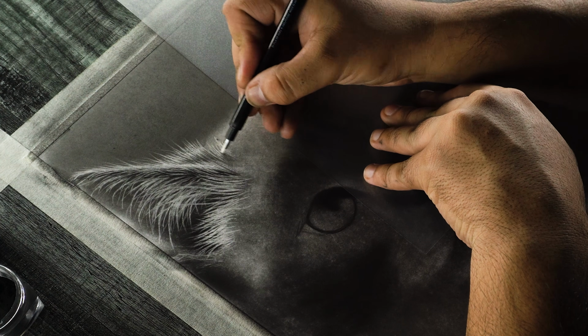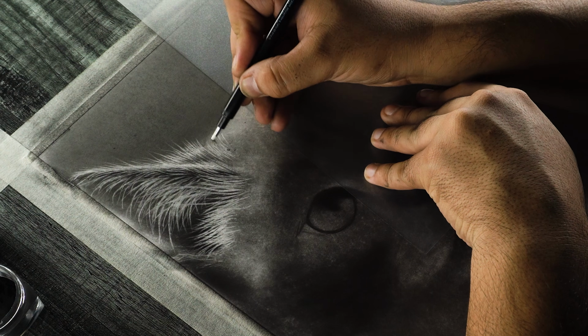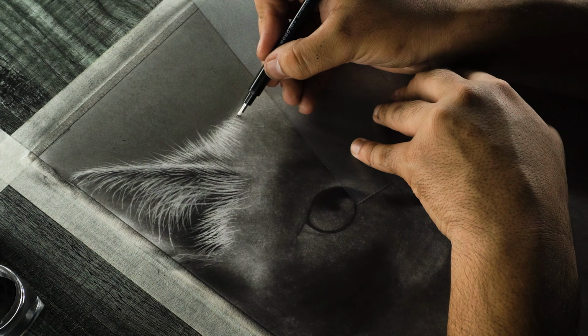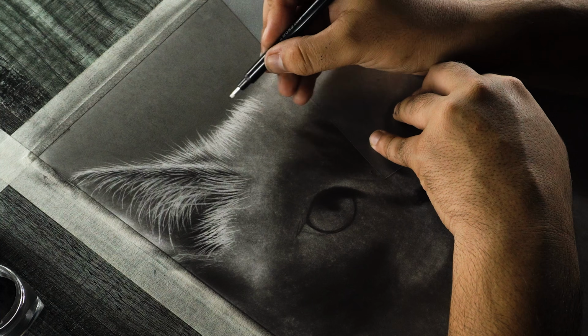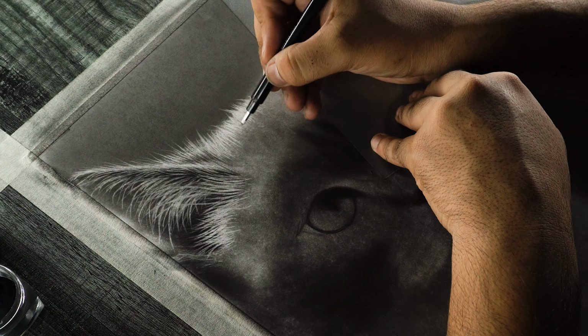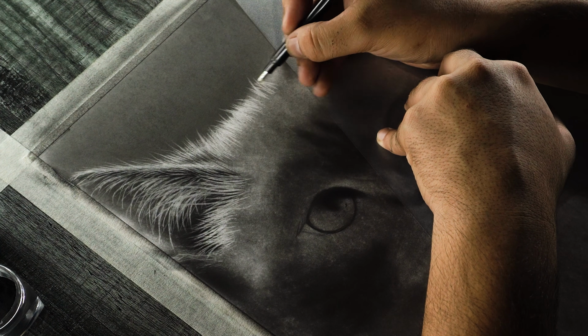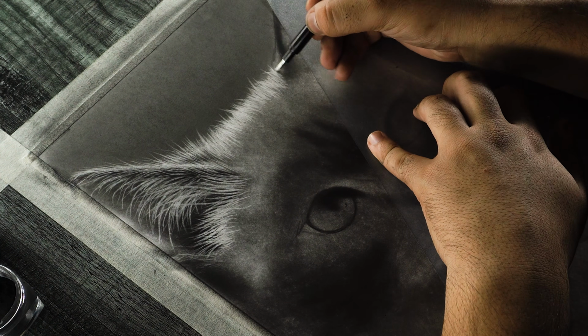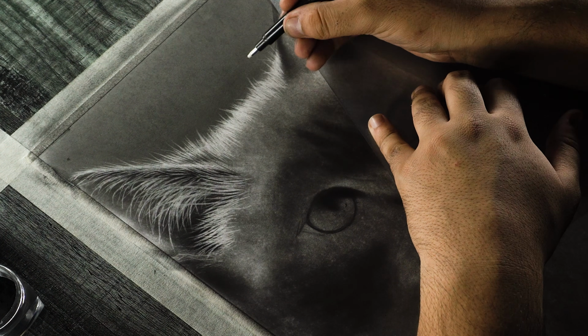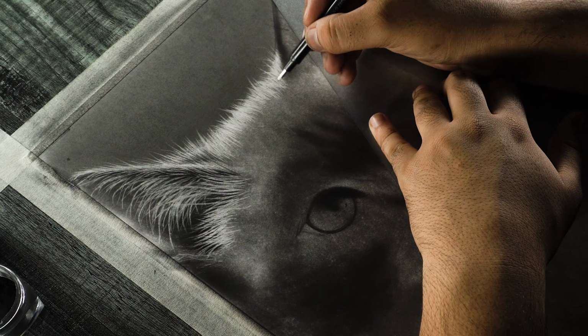For the top portion of the head, I'm using the same mono zero eraser and flicking it upwards to achieve the required fur strokes. Make sure to flick your eraser in one go to achieve smooth strokes without any deformities. And don't forget to change the direction and angle of the strokes by keeping the natural flow of fur in mind.